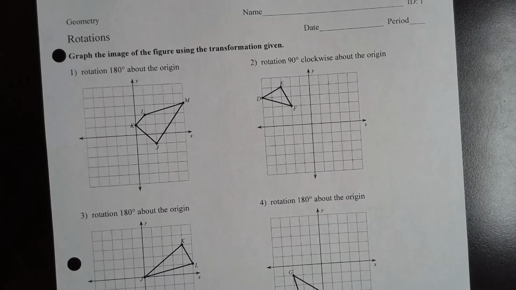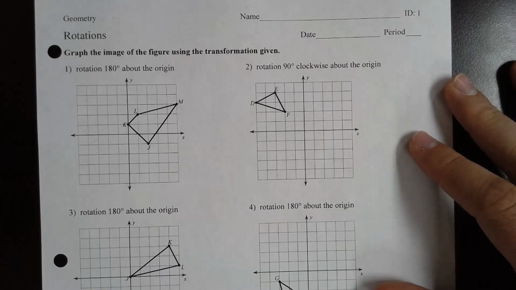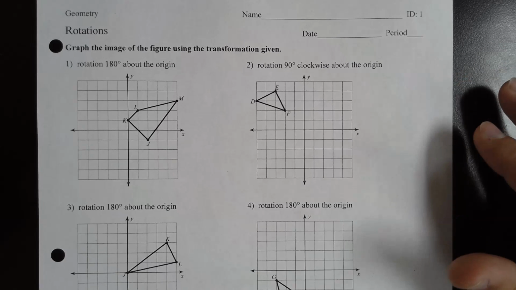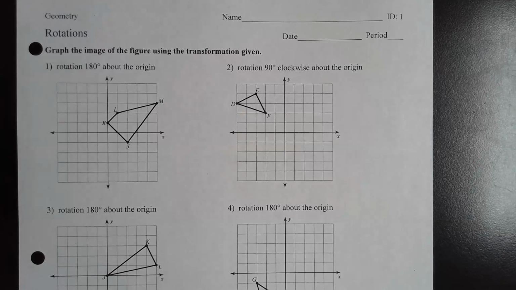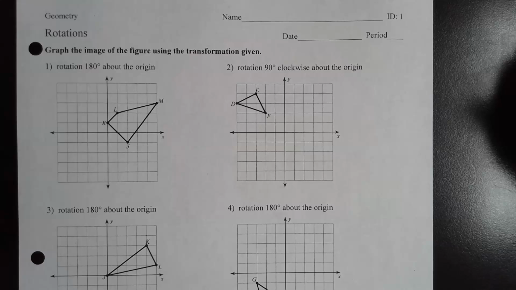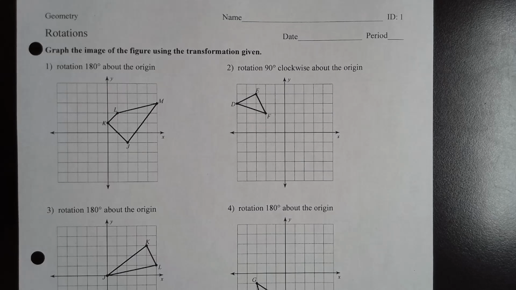Okay, so the last couple days we have been talking about our transformations. We've talked about reflections. We've also talked about translations. Okay, reflections and translations. Today we're going to start talking about rotations.